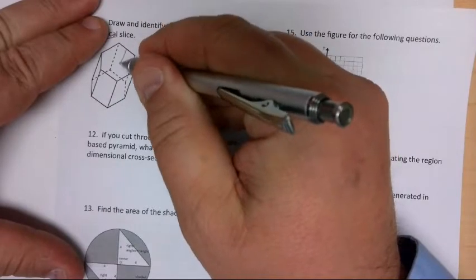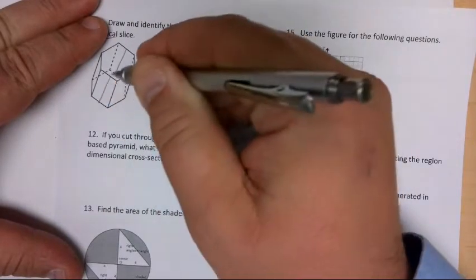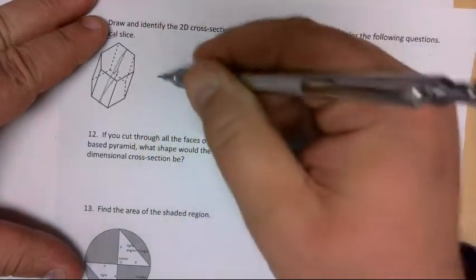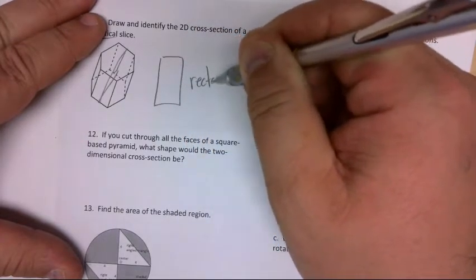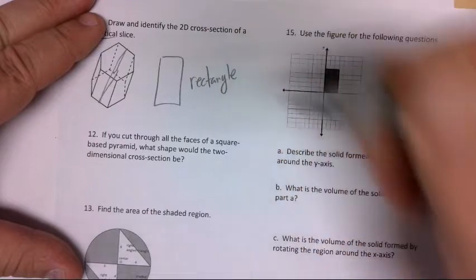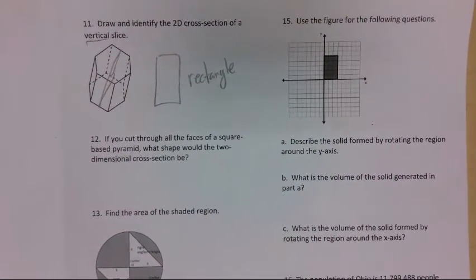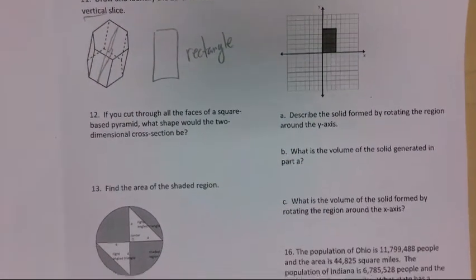So if I cut this right down through the edge, it's going to cut it straight down here, and it's going to make that shape. That's a rectangle. Anytime you take a vertical cross section of a cylinder or prism, you're going to get a rectangle.